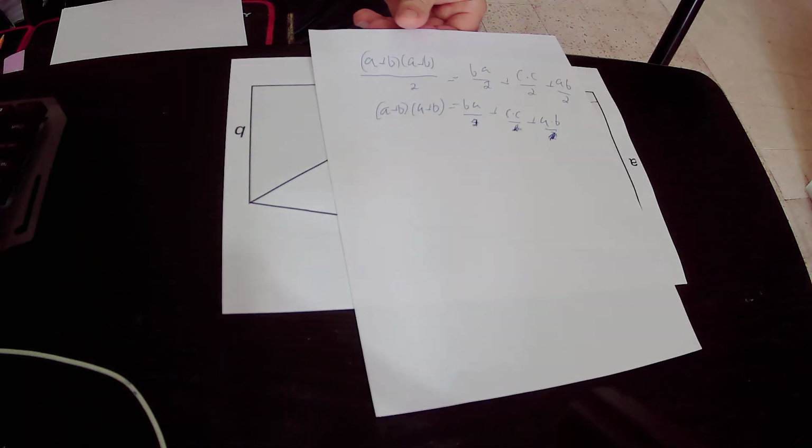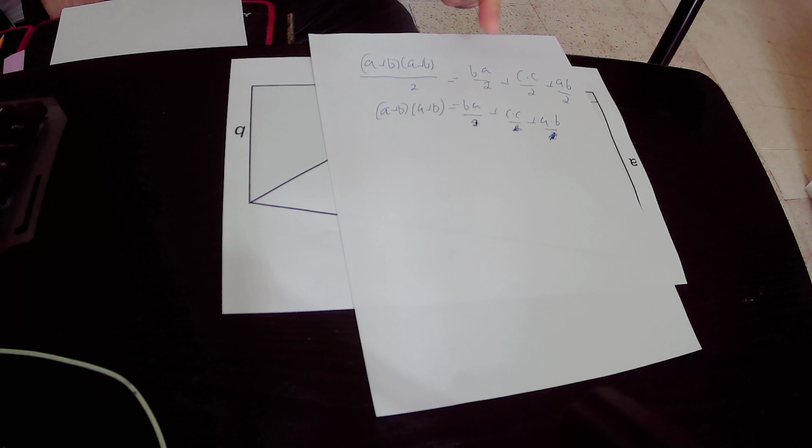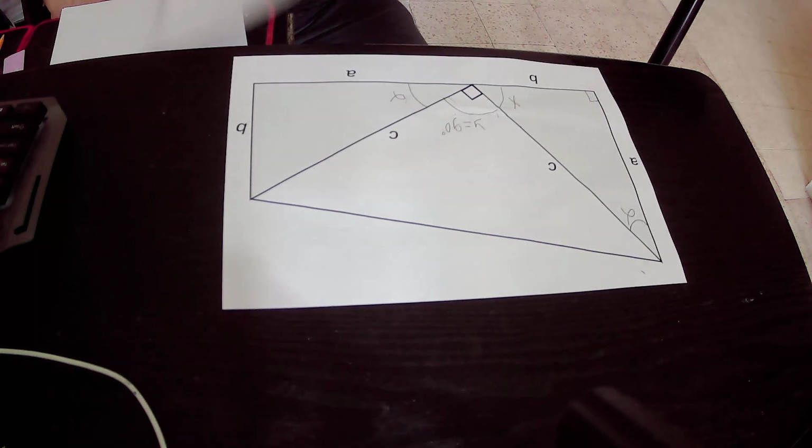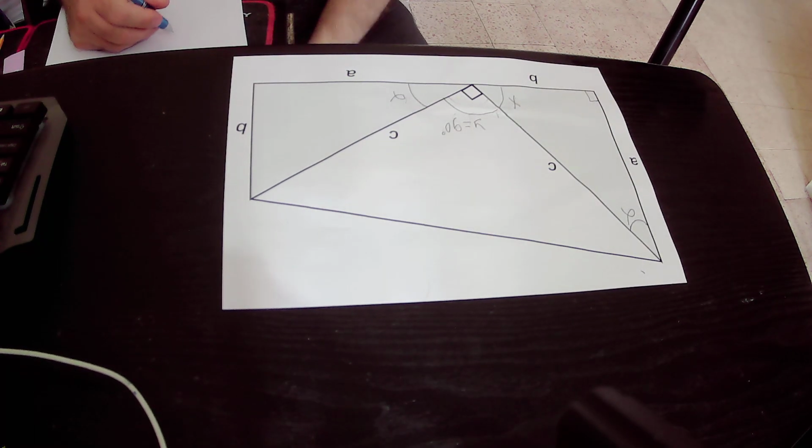So it is A plus B times A plus B, equals BA plus C times C plus AB. Now AB plus BA plus AB is 2AB, and C times C is C squared, so we write it down.